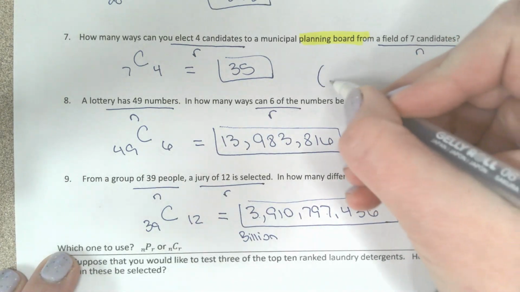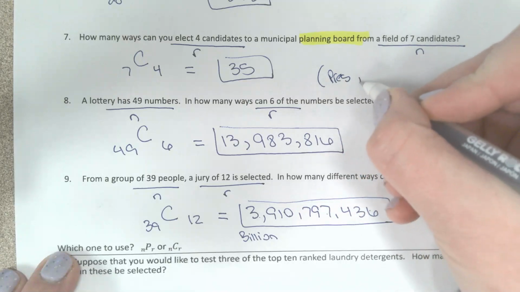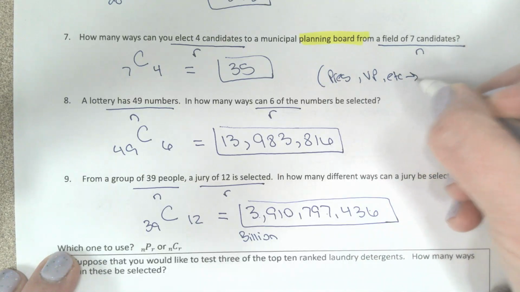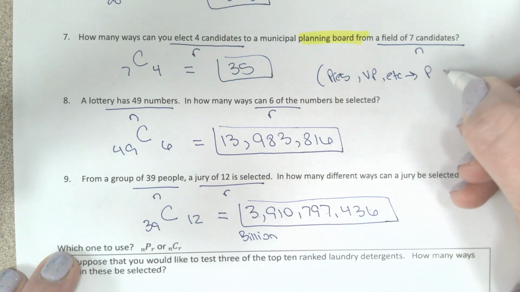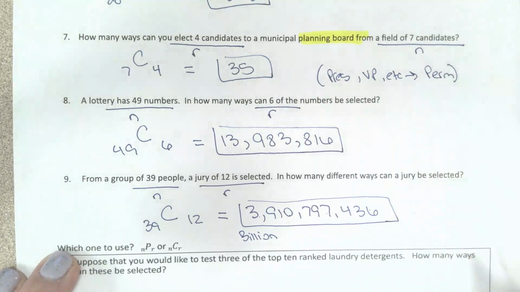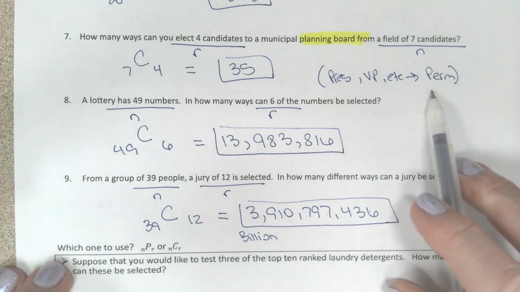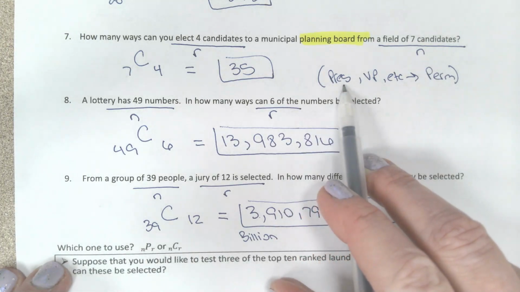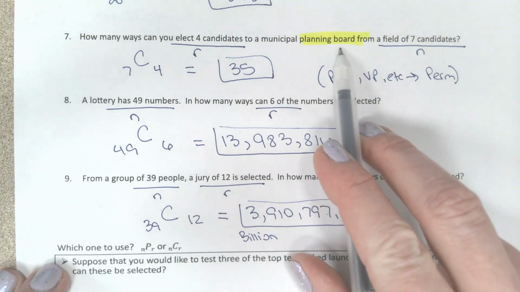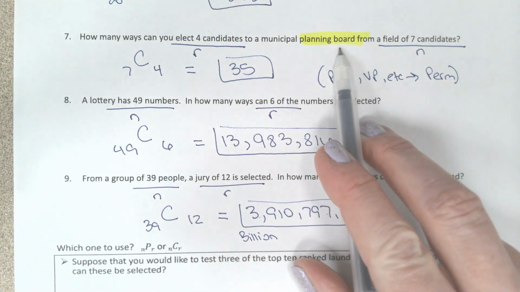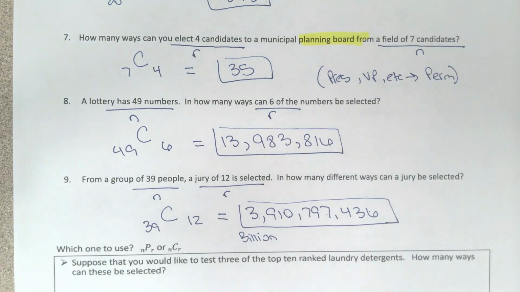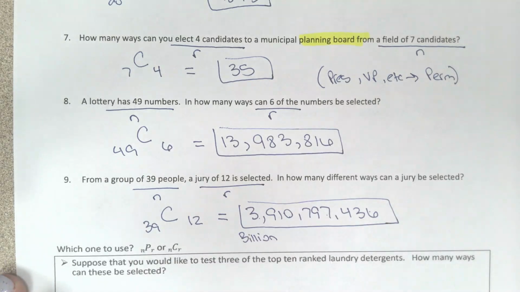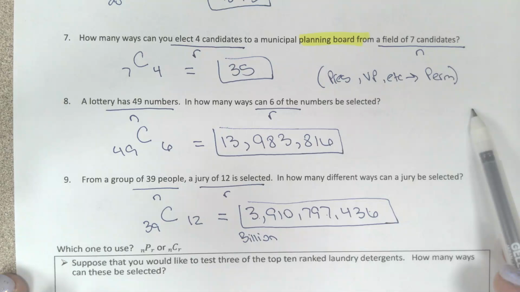However, if it had said that we're going to call one of you president, vice president, etc., this would be a permutation problem because the order matters. So if they give people a title, then it's a permutation. Here, it just seemed like the board was like a committee and the order didn't matter at all. So that's why I chose the combination option and not the permutation option.